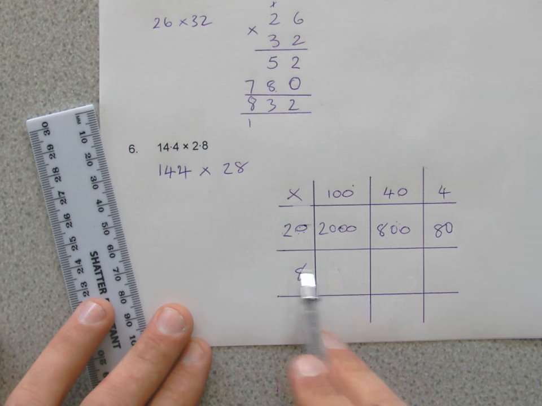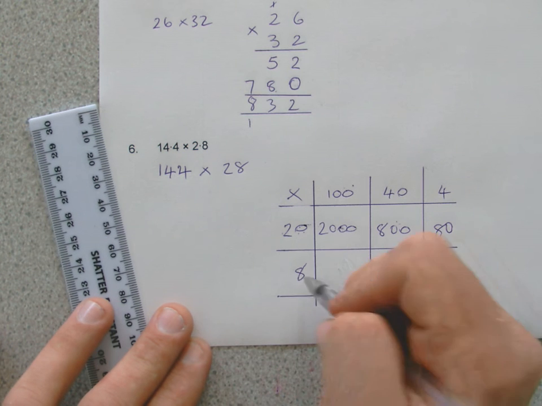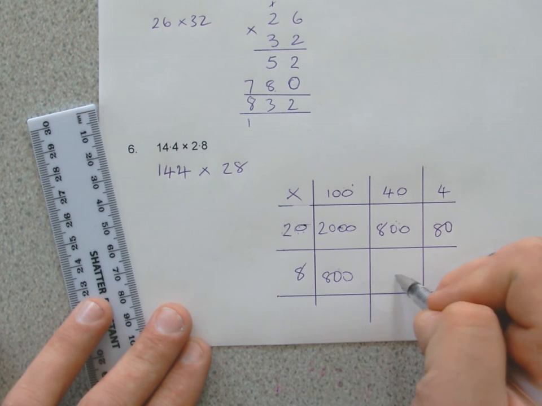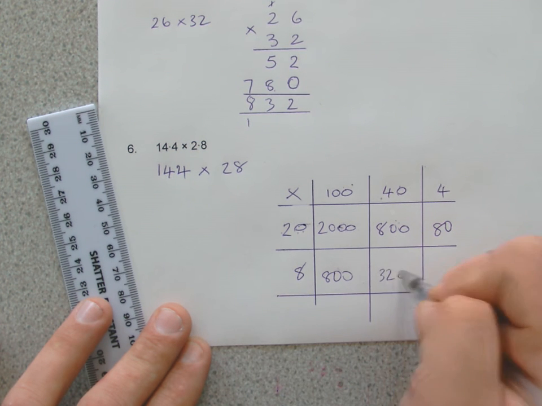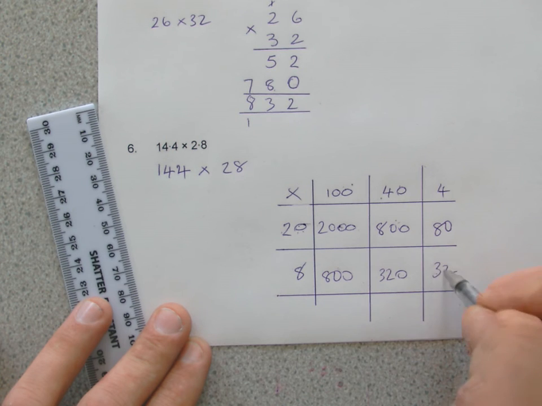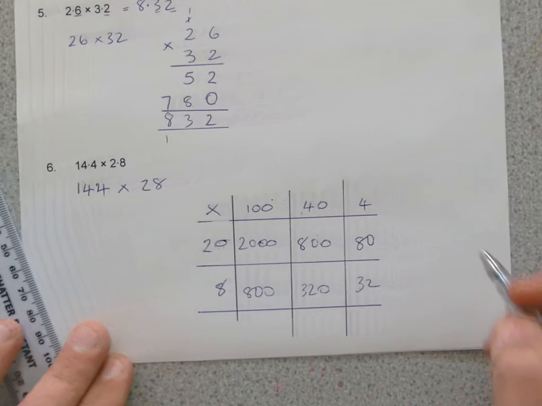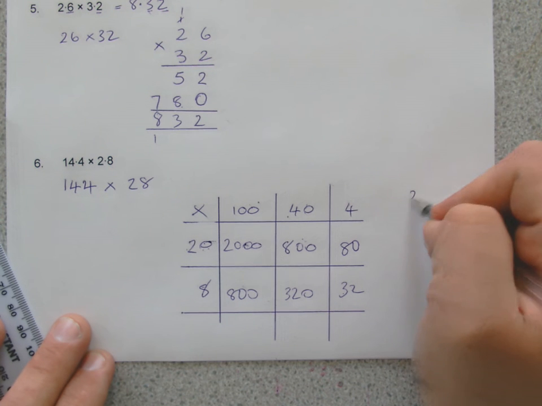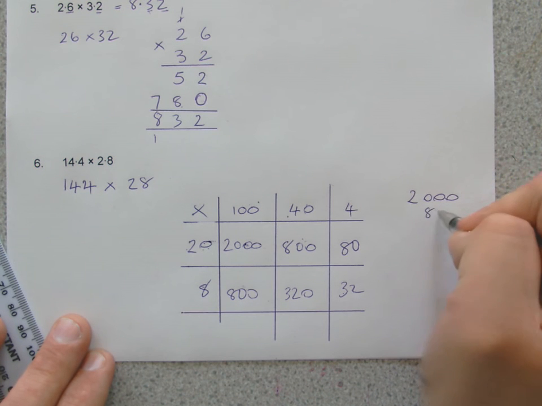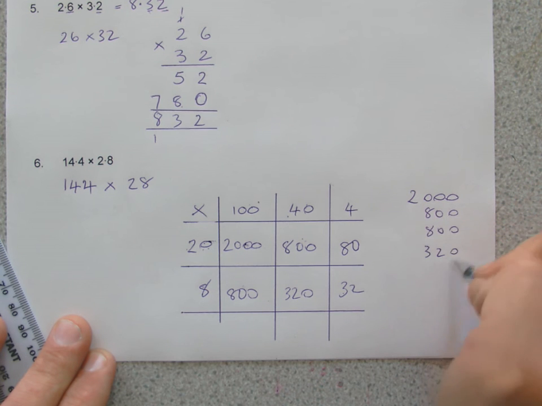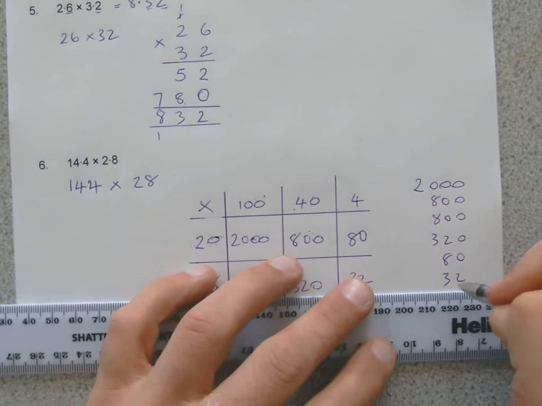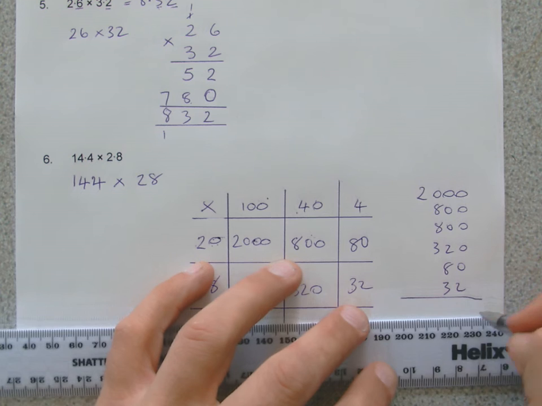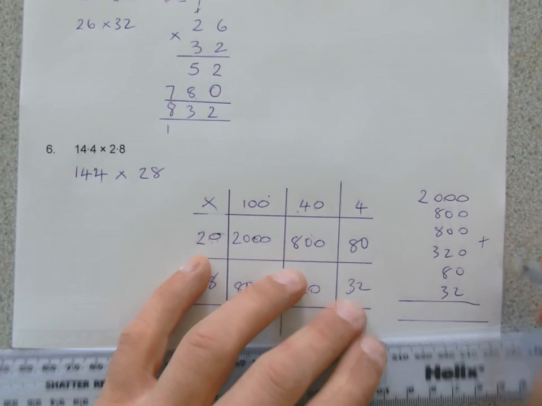This box then, to the left I've got 8, I've got 100, so 8 times 100 is 800. This box, I've got 8 and 40, 8 times 4 is 32, add the 0, and then this box, 32, isn't it, because I've got 8 times 4. To finish off then with this, I need to add those numbers together, so line them up, 2,000, 800, 320, 80, 32. So line them up in the proper columns, units, tens, hundreds, thousands.